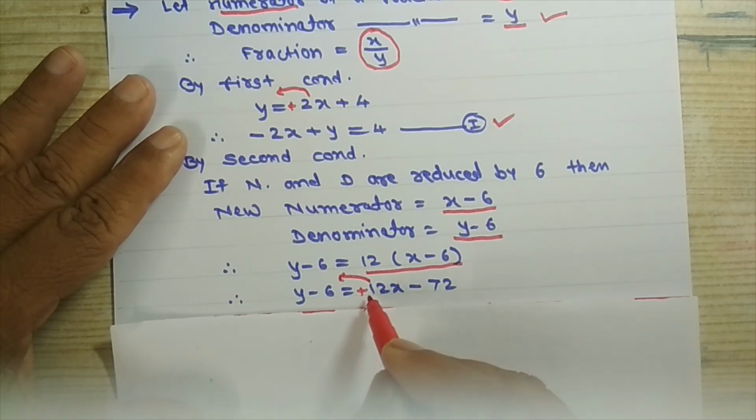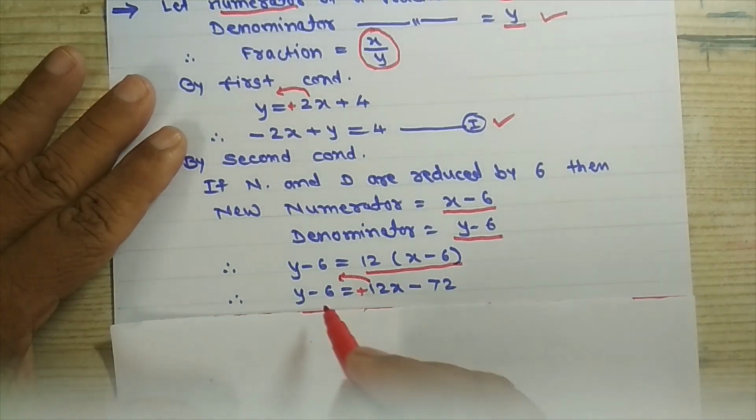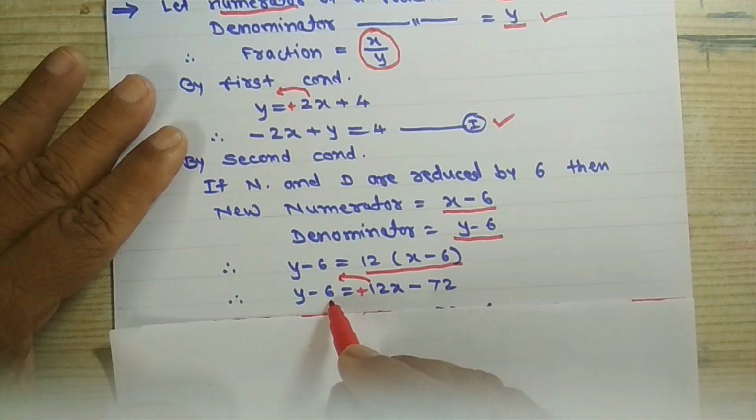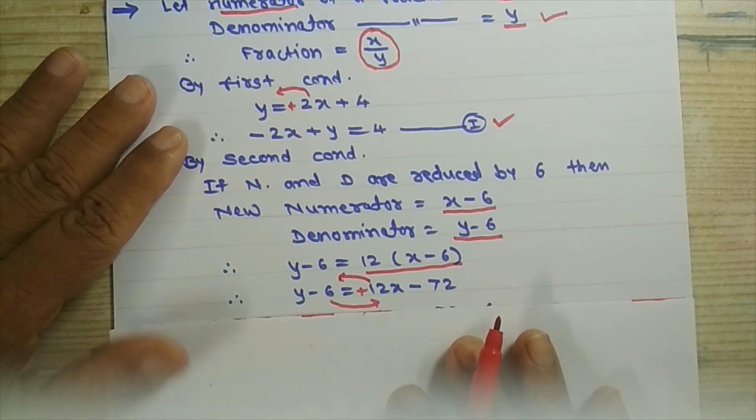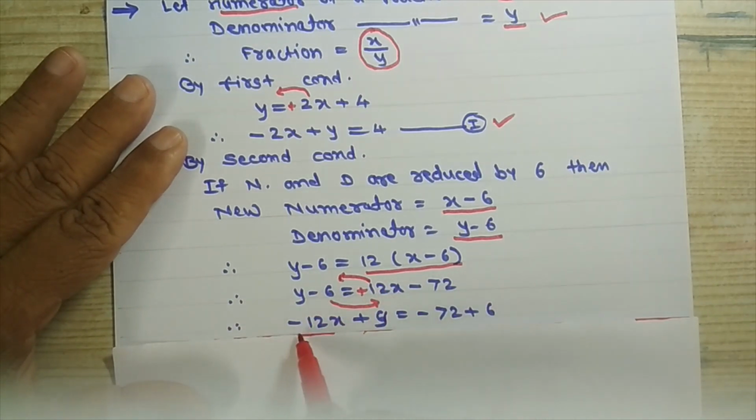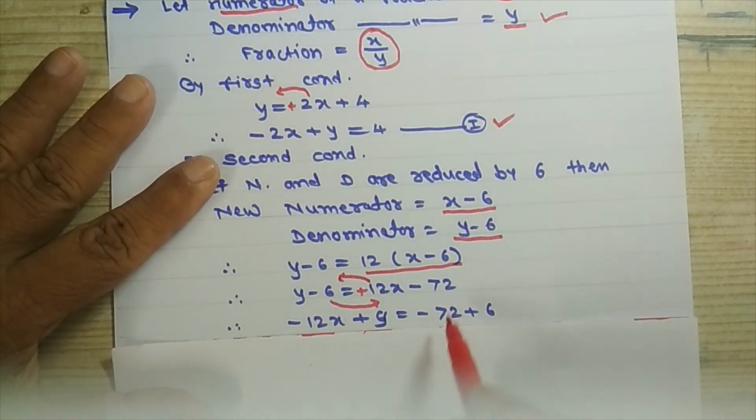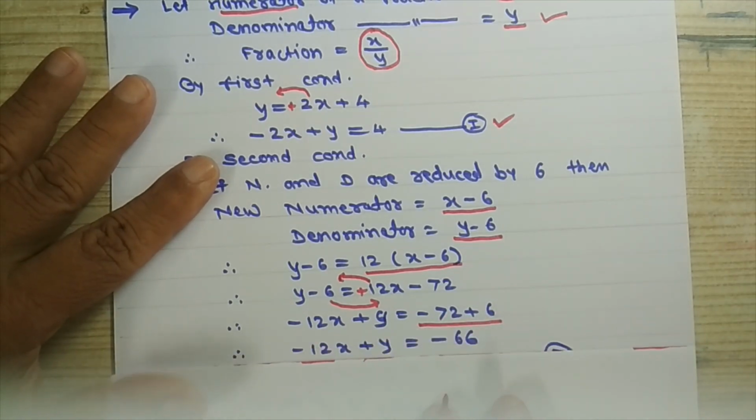Therefore, plus 12x is converted into minus 12x, and this minus 6 we have to take to the right side of that equality. Minus 6 is converted into plus 6. Therefore, that becomes minus 12x plus y is equal to minus 72, and this minus 6 is converted into plus 6. Okay, left side is like this one. Here different signs are there. Sign of larger number we have to take here, and we have to find the difference. Then it becomes minus 12x plus y is equal to sign of larger number, that is minus, and difference will be 66.